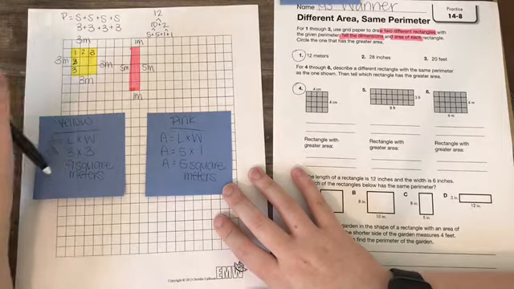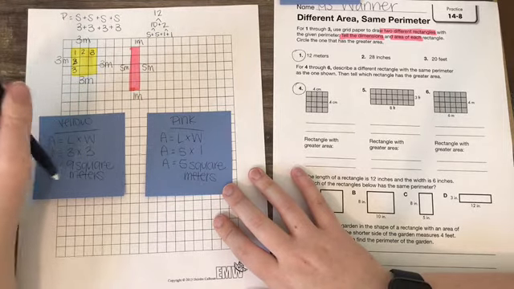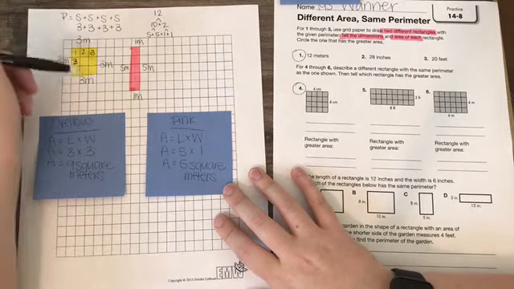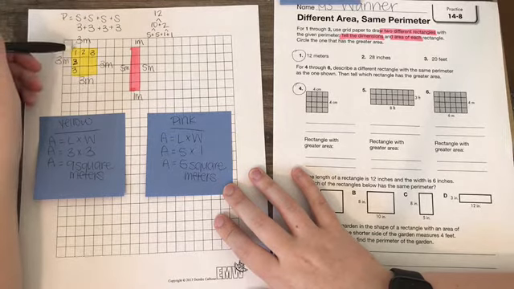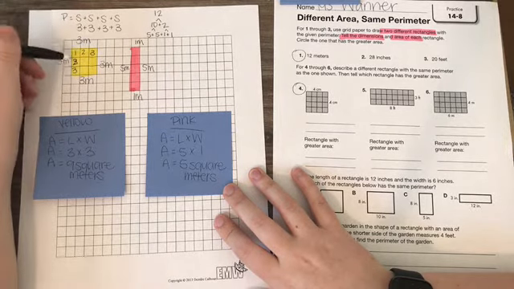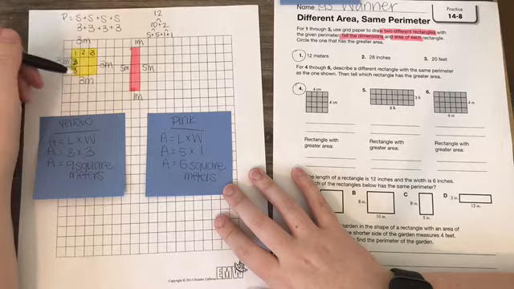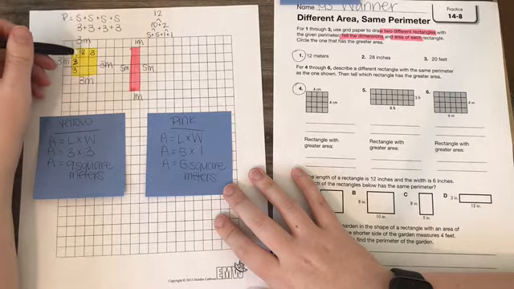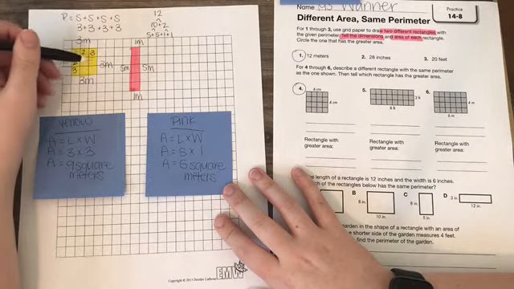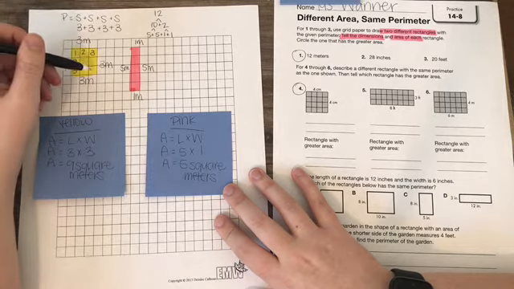Now, if you were confused of how to get 9 square meters, remember that when we multiply the length and the width, that tells us how many boxes are inside here. So we have 1, 2, 3, 4, 5, 6, 7, 8, 9.